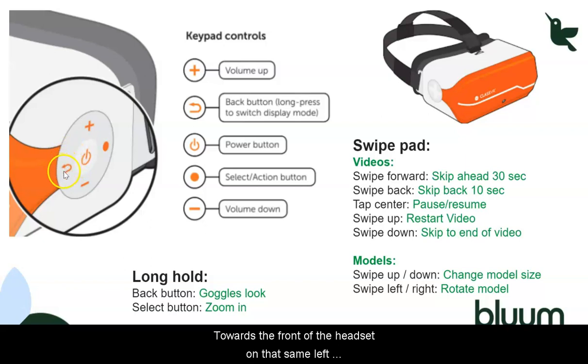Towards the front of the headset, on that same left-hand side keypad, you're going to see a curved arrow. This curved back arrow will exit you out of any experience back into the home screen. To enter an experience, you will select the button behind your power button, which is shown here as a filled-in circle.